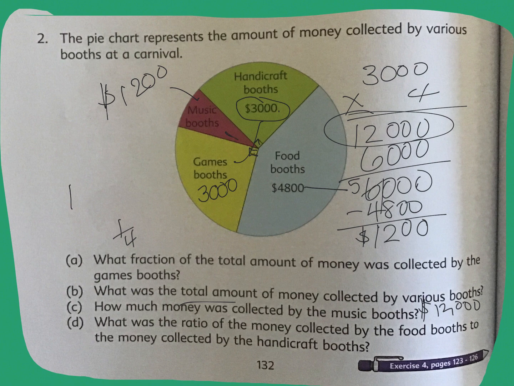Well, the music booth, we figured that out by knowing that total is 12,000. Take away these 2. 3 plus 3 is 6,000, so subtract 6,000. Then take away the food booth. It's left with 1,200. So how much money? 1,200. Oops, changed my color. Okay, you get the idea.